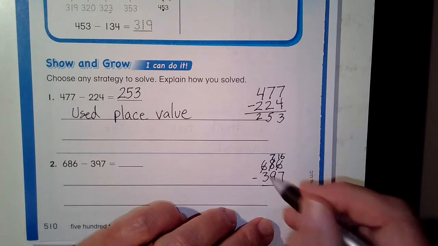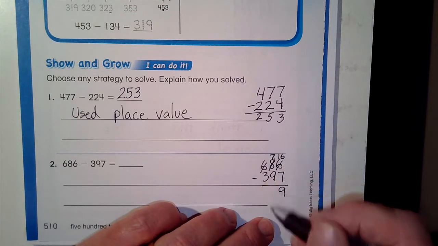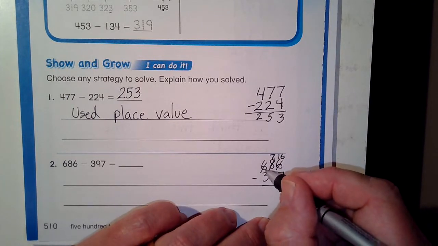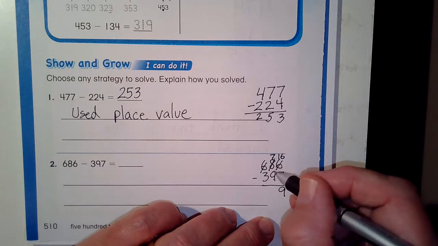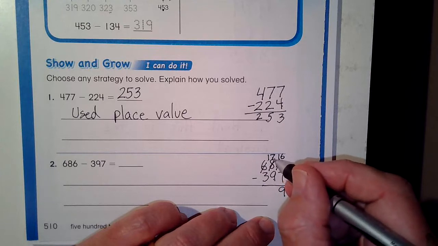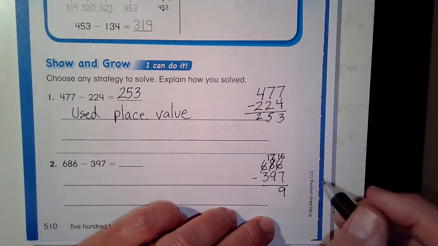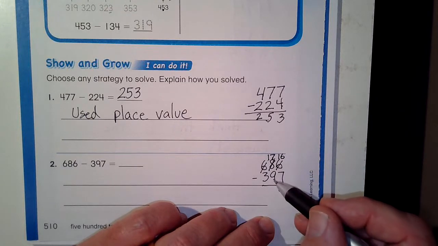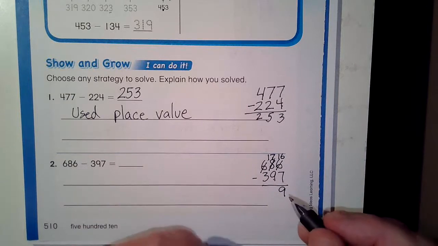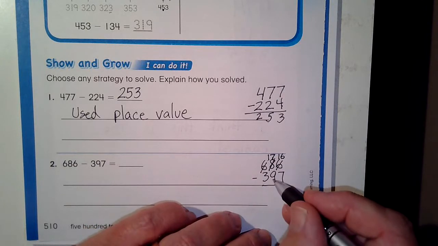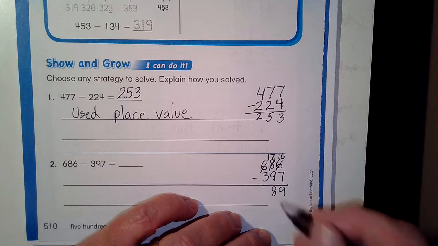I have 6 hundreds, and I need to make another set of 10s, right? So I have 100, that makes 10 sets of 10. So I put 10 sets of 10 with the 7 sets of 10 I already had, and now I don't have 7, I have 17. 17 minus 9, I know that's a near double with 8, or 8 plus 8 is 16, one more, 17. So 17 minus 9 is 8.